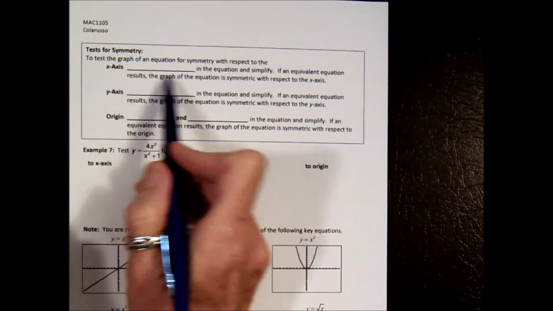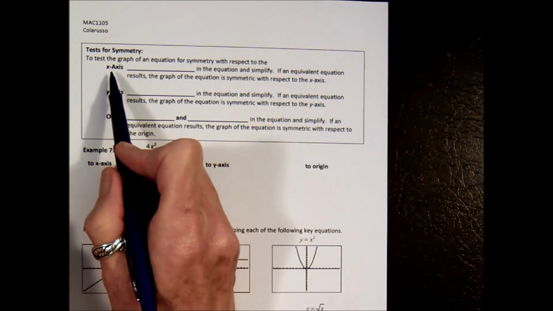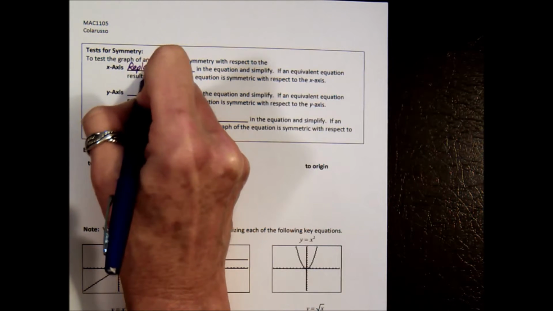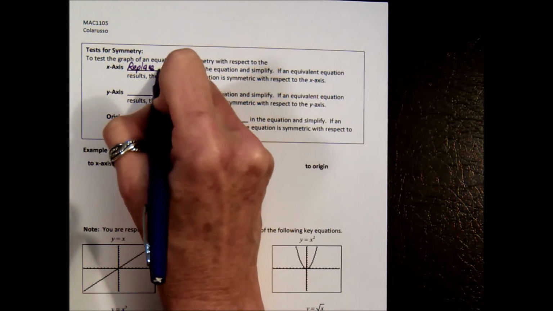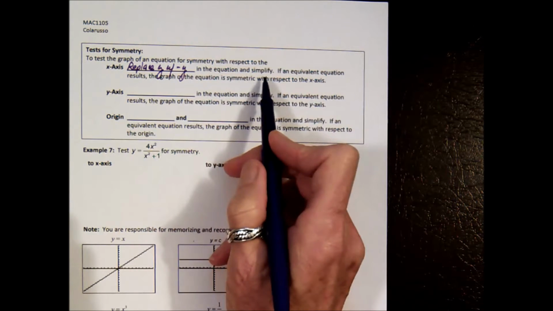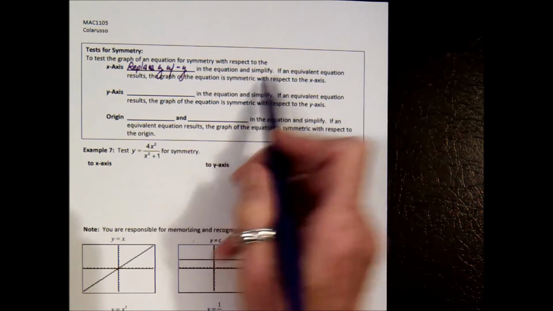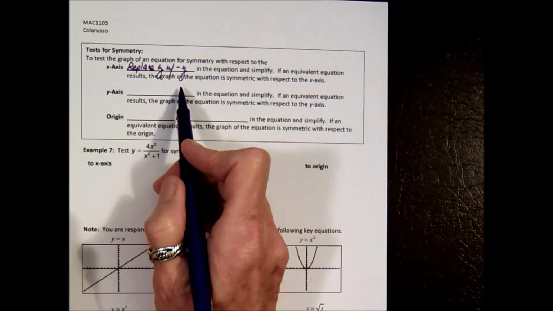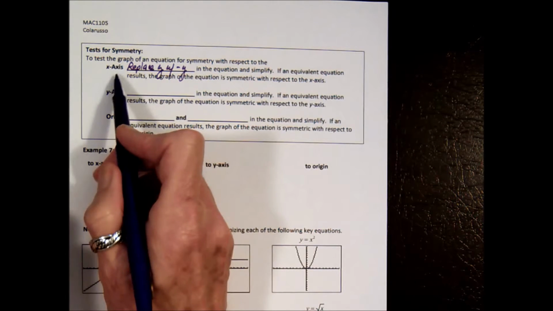Now let's look at how we use that and what that has to do. At the top of the next page, you will see tests for symmetry. To test the graph of an equation for symmetry with respect to the x-axis, what you do is you replace y with negative y in the equation and you simplify. And I'm going to show you this in a minute. If an equivalent equation results, then the graph of the equation is symmetric with respect to the x-axis.